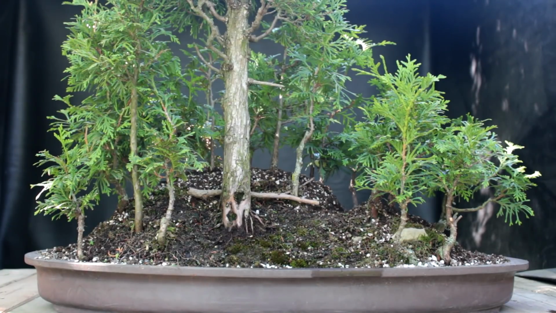Okay, so I think the next step is going to be adding moss to the planting. Especially to the top of the hill there. Yeah, anywhere that the forest would get some sun. So not under the bases of the trees necessarily, but everywhere else. So I'm going to go up front to my sidewalk again and collect some moss.